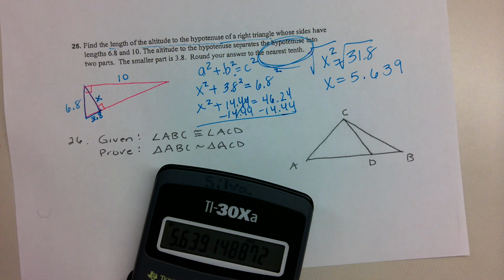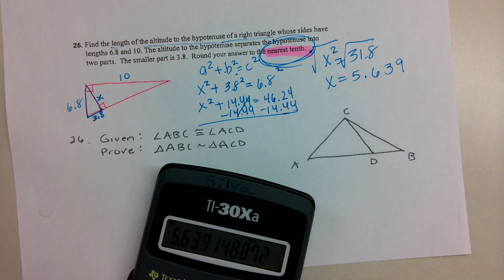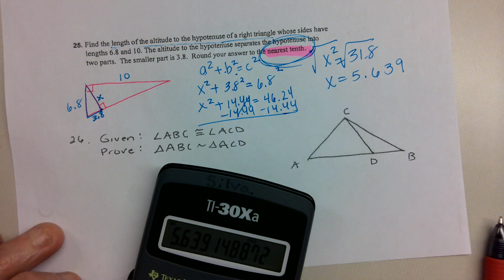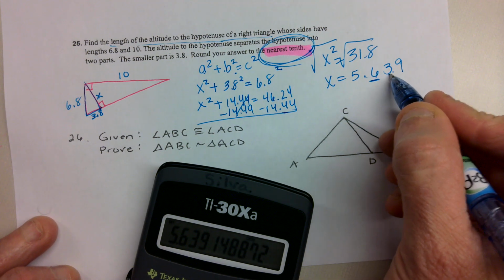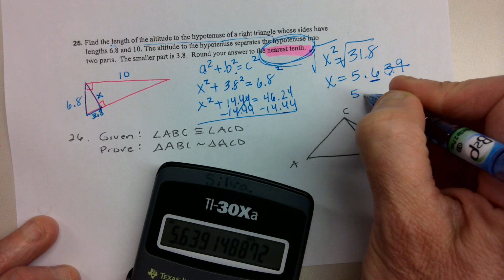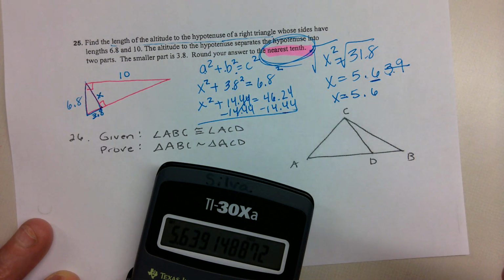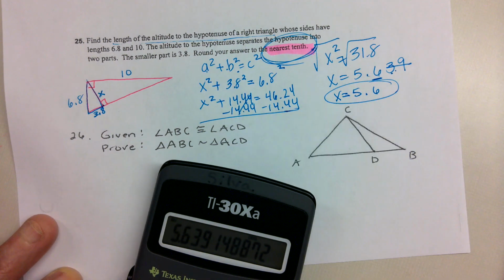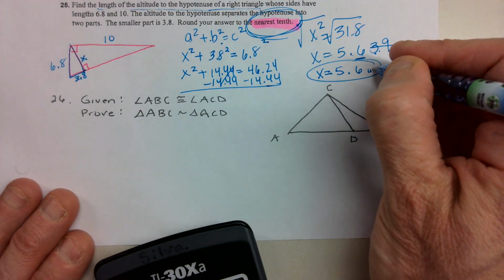If you are a forgetful person, this is already highlighted so that you don't forget. And we round to the nearest tenth. Where's the tenths place? Right here. I look at the number after it. It's less than 5. My answer is 5.6. Is there a unit? No. 5.6. You can put a unit if you want.